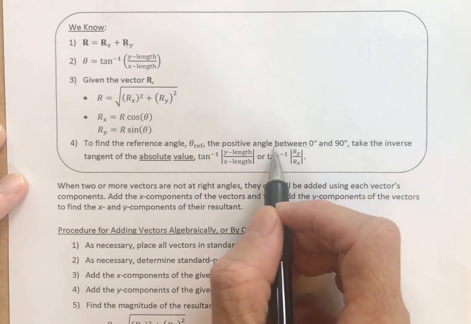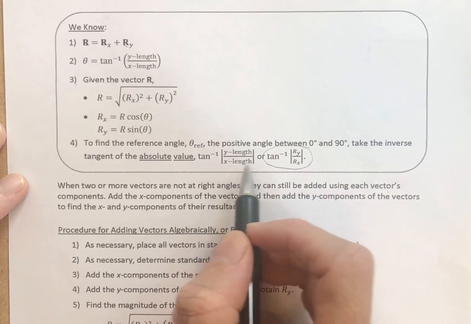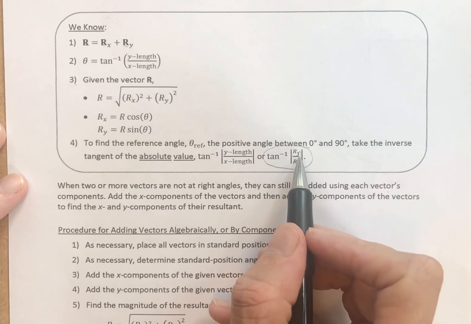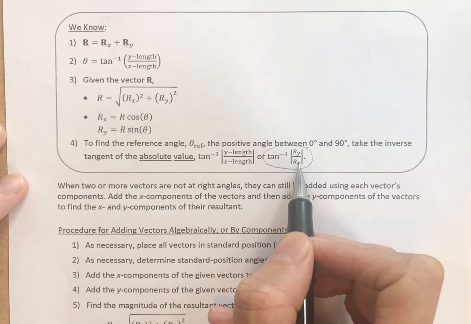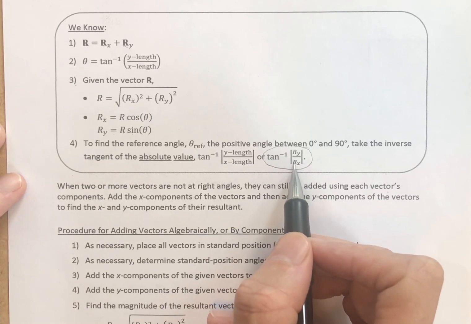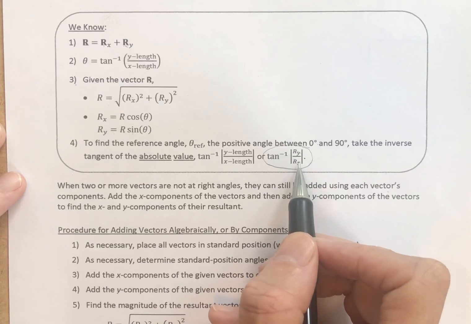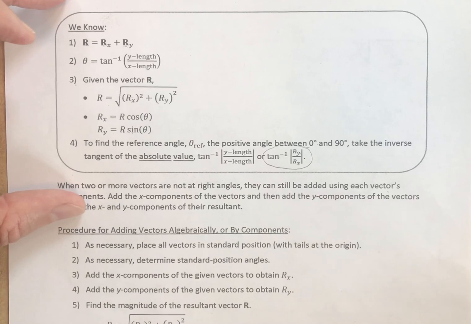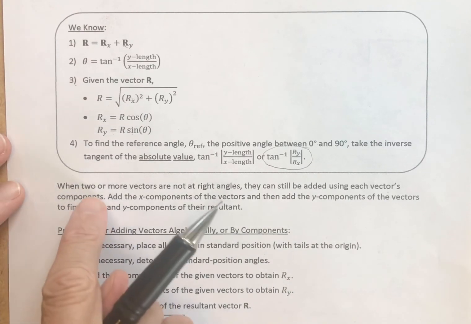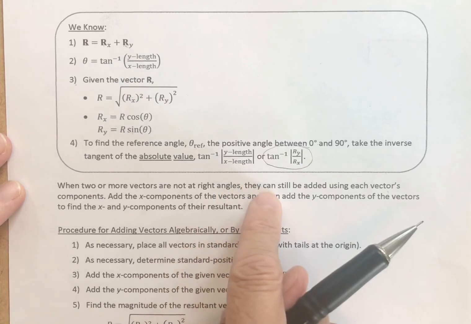And we were kind of focused on this one. Y length over x length is the absolute value of the magnitude of the y component vector divided by the magnitude of the x component vector. So a lot of things we're going to pull in here. Be prepared. When two or more vectors are not at right angles, they can still be added.